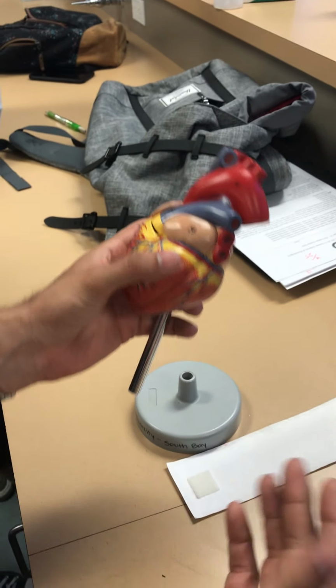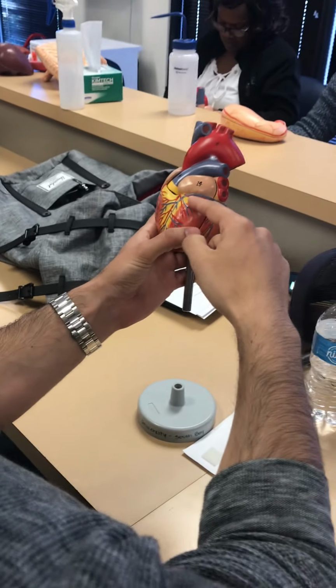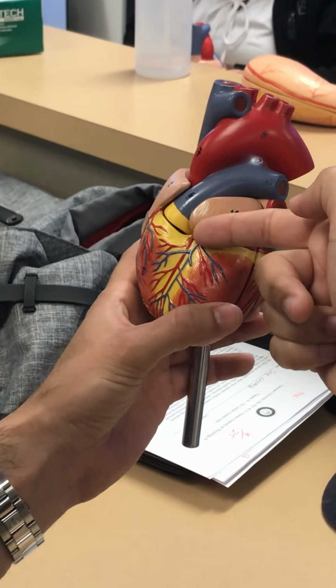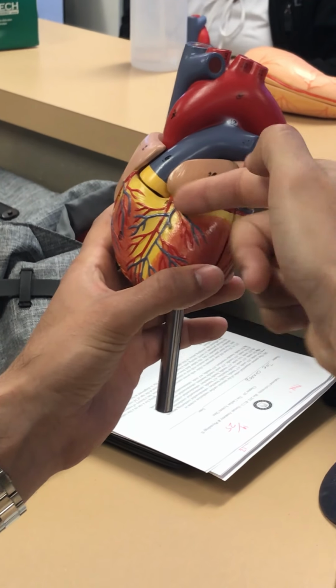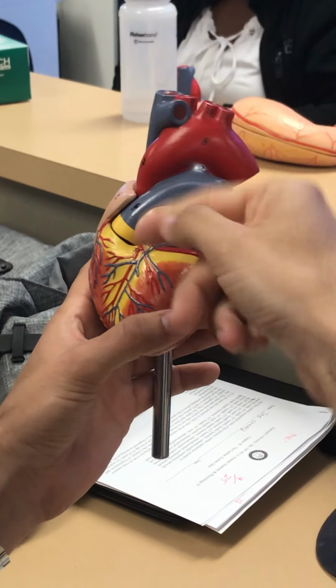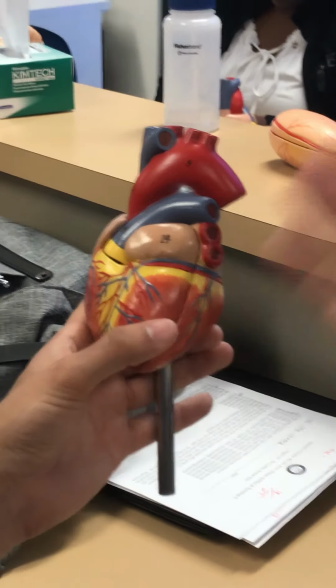Make sense? Which one's the widowmaker? The anterior descending, right? The left anterior descending is going to be that one. You see how it branches off. When these little branches become very small and kinked, that's where clots most likely occur. And it's called the widowmaker because it basically kills.